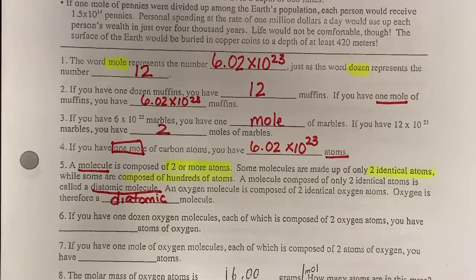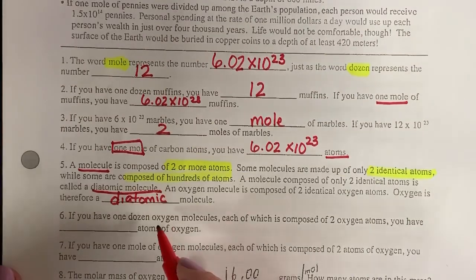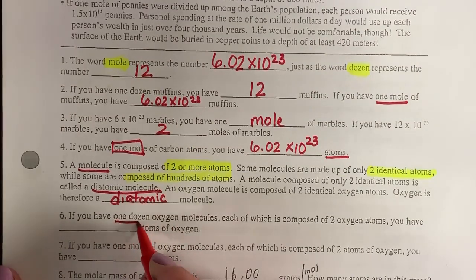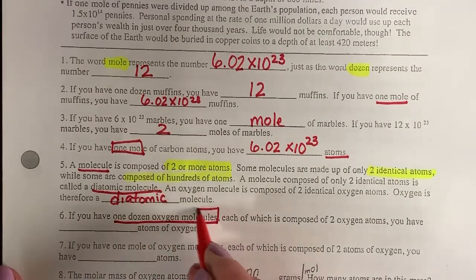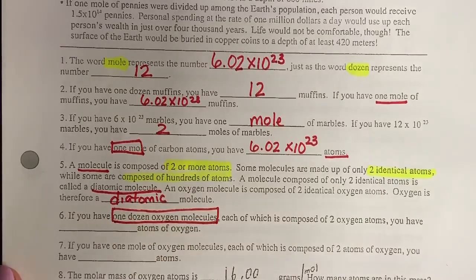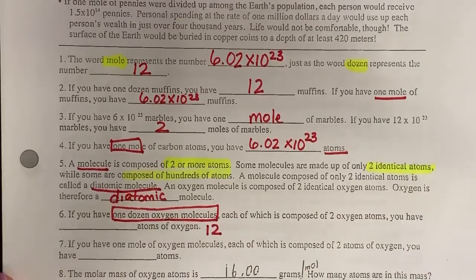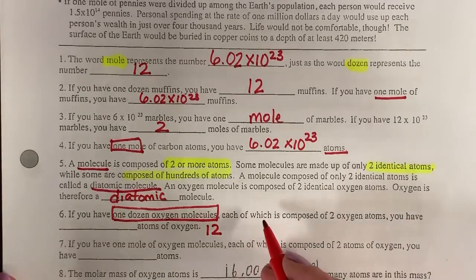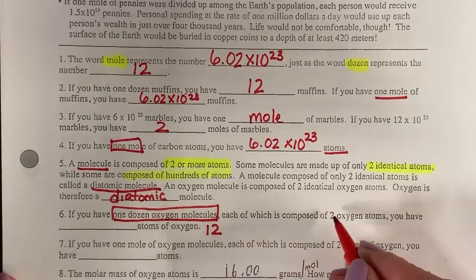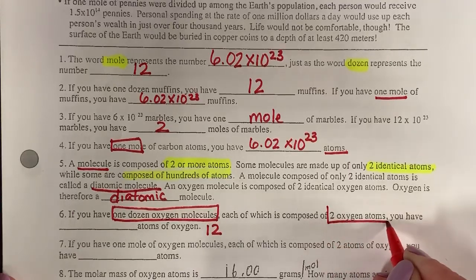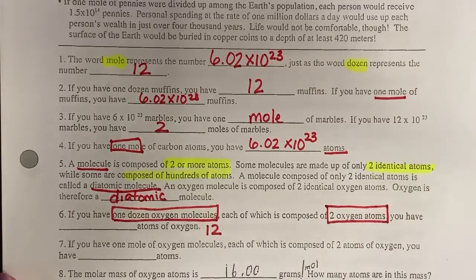So if I've got 1 dozen oxygen molecules, 1 dozen oxygen molecules would be 12 oxygen molecules. Okay? And then it says each of which is composed of 2 oxygen atoms.